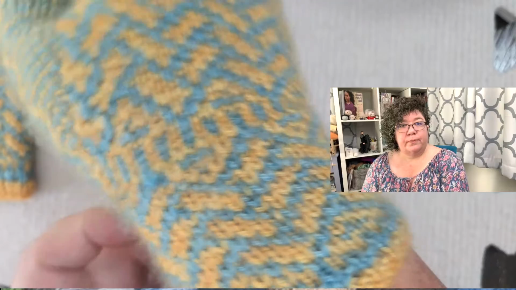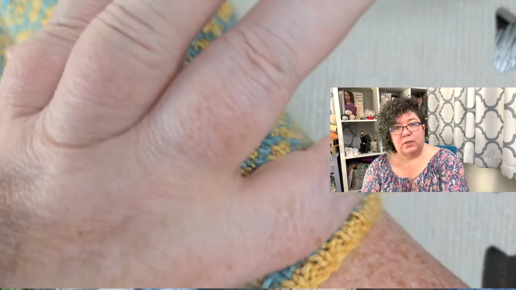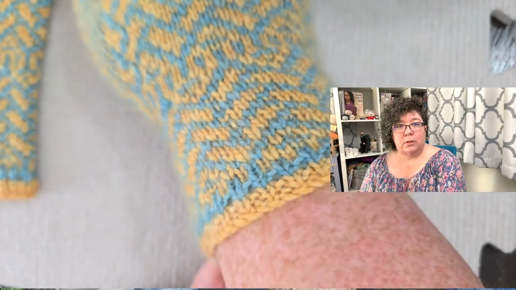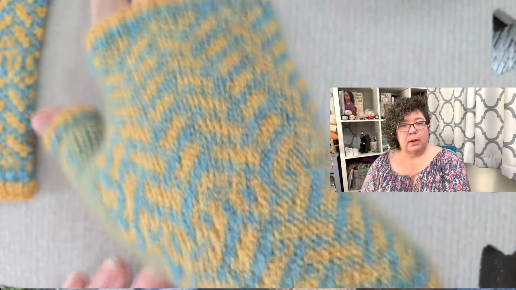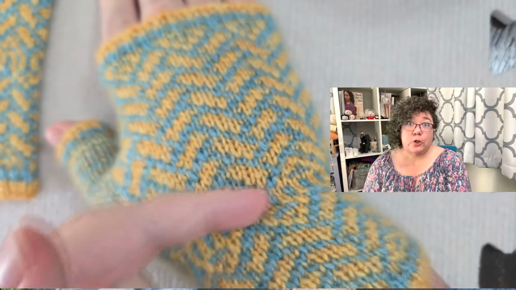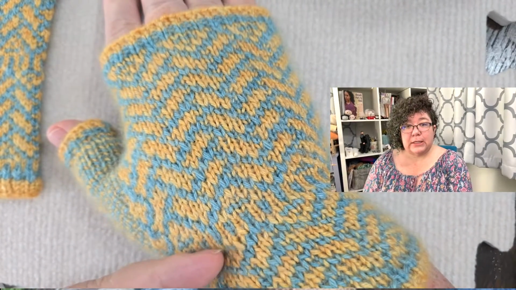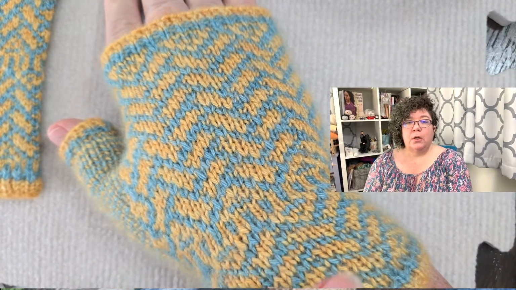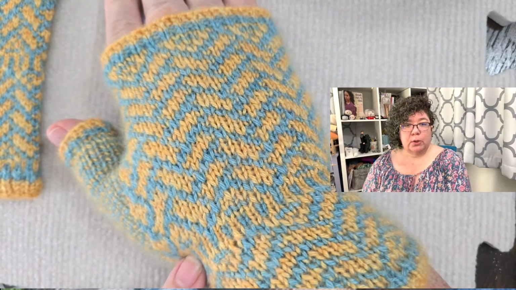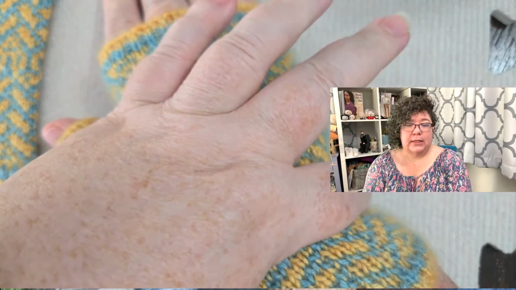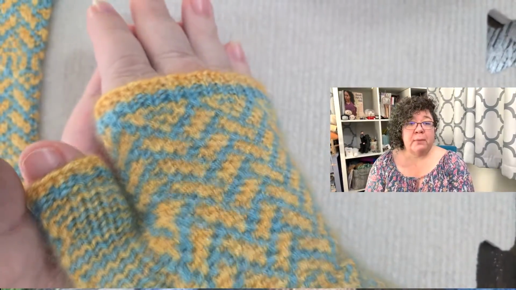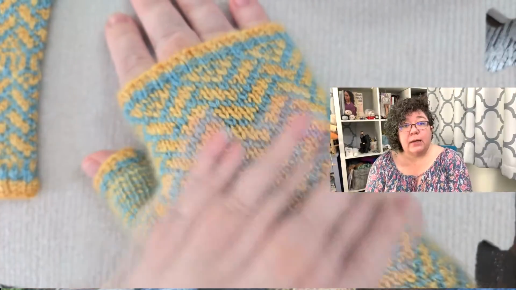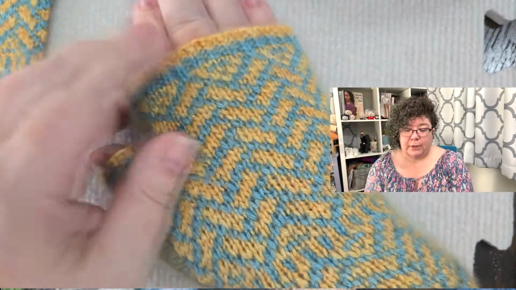If you look, you can see how it flares back out, and then we have our ribbing that is going to keep it flat and on my wrist. But this is using that slipped stitch nature to make sure that it's going to stay in. So it's the fact that slip stitches cause things to compact in both directions can be used to your benefit.